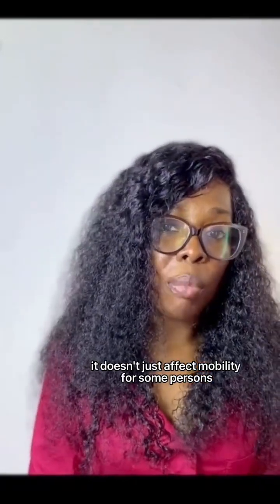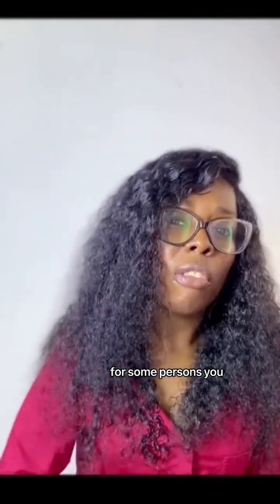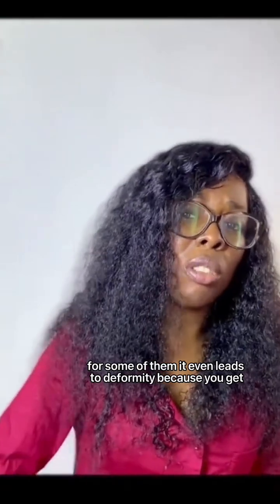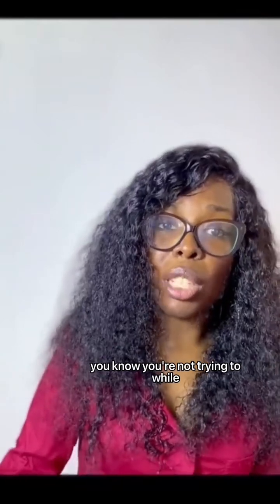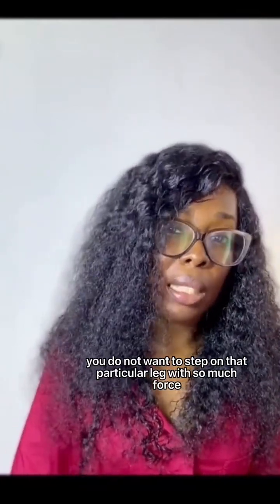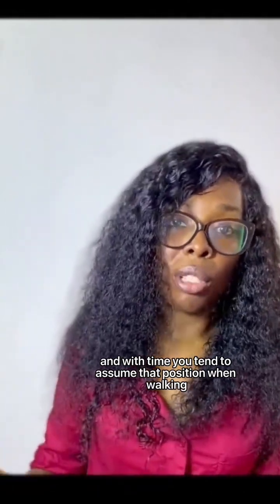And for many people, leg ulcer doesn't just affect them in one way. It affects mobility for some persons because it's difficult to move around with that injury. For some of them, it even leads to deformity, because while walking you do not want to step on that particular leg with so much force, and with time you tend to assume that position when walking.